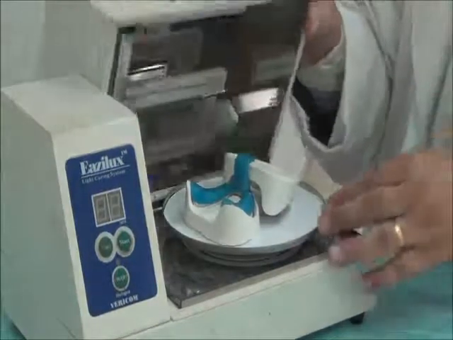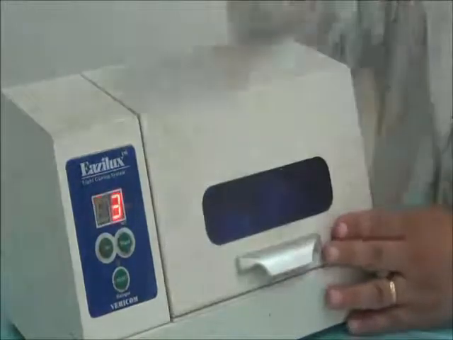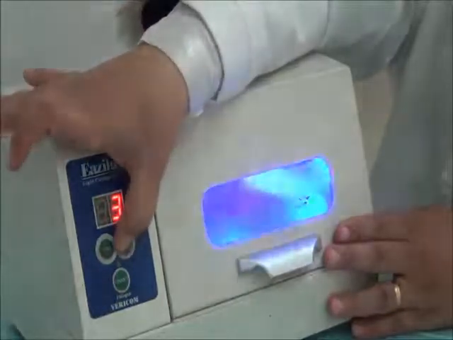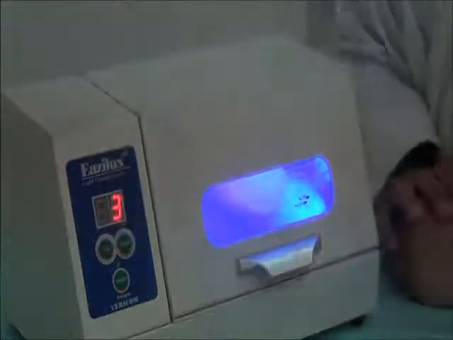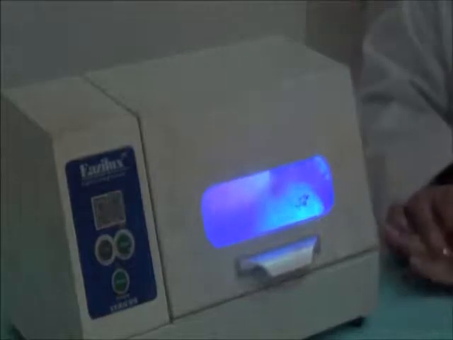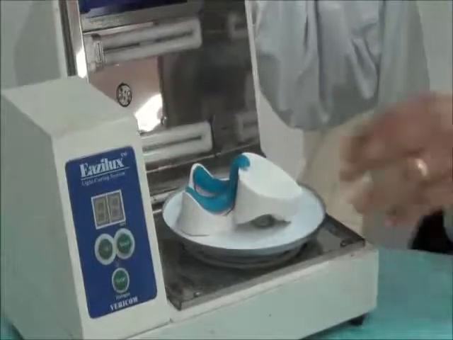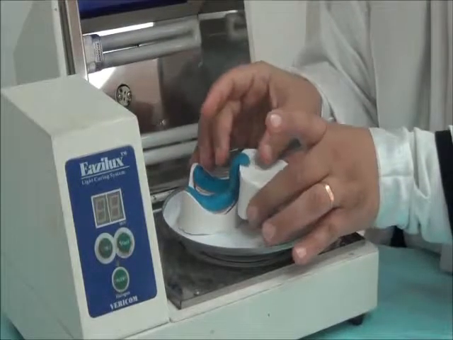We do an initial cure. We could wait for 20 seconds or more, and then once they are finished, we can open, interrupt the cycle, and then remove the support.